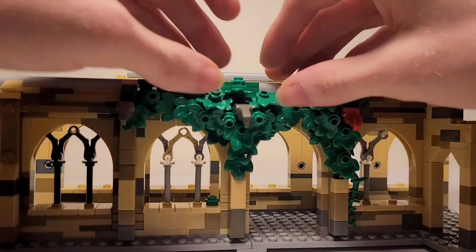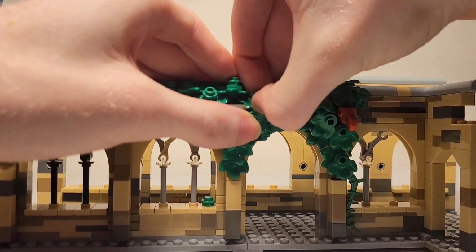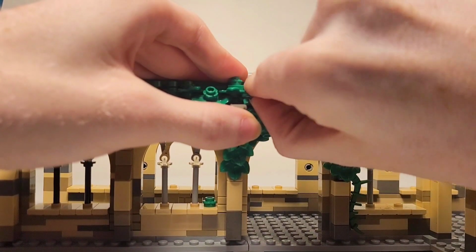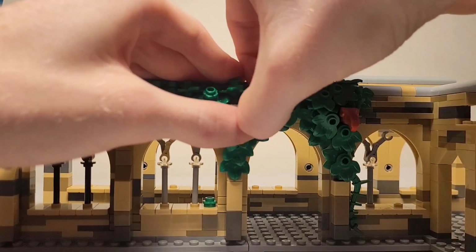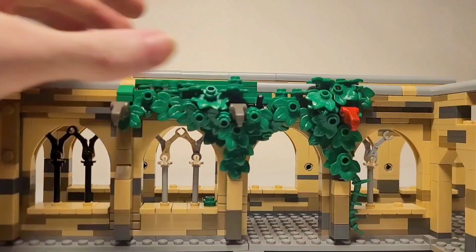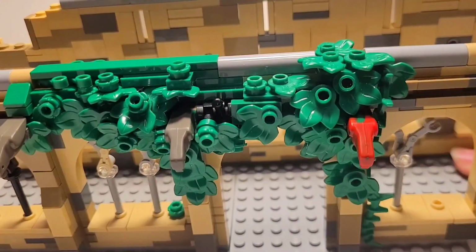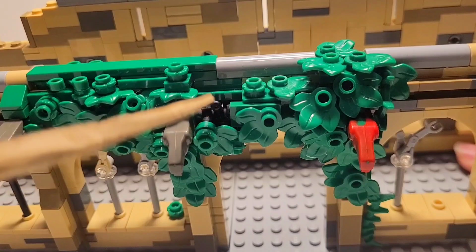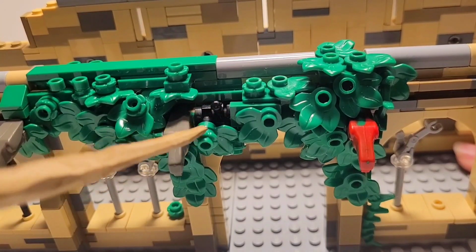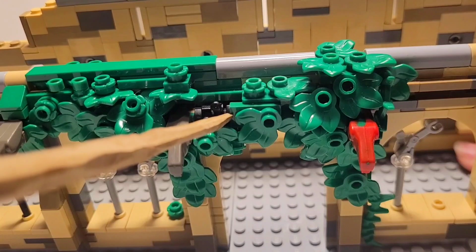So I'll just take a section of this apart so you can see. There we go. So right here we have that Exoforce hand. There's actually 3 of them. So 1, 2, and 3.